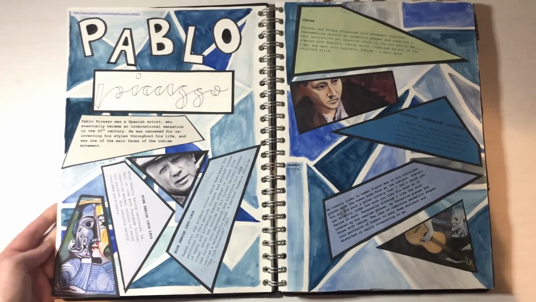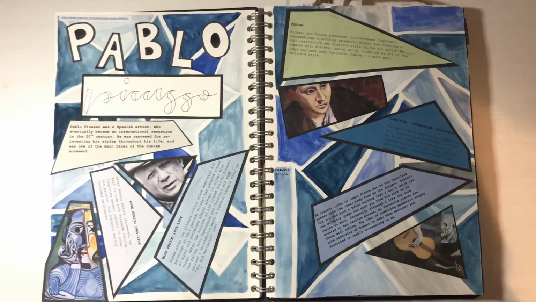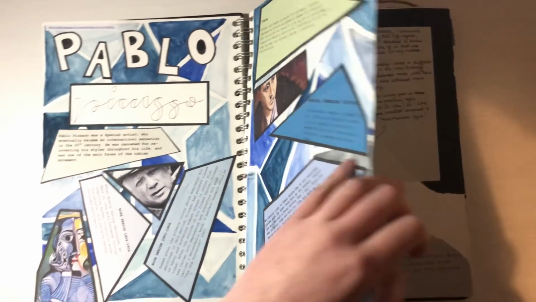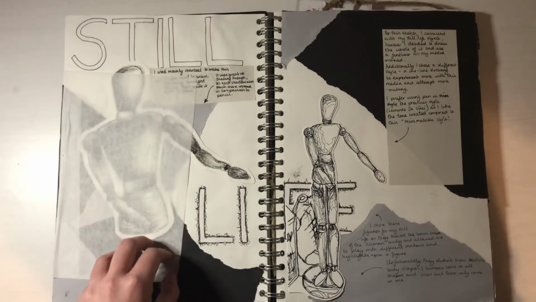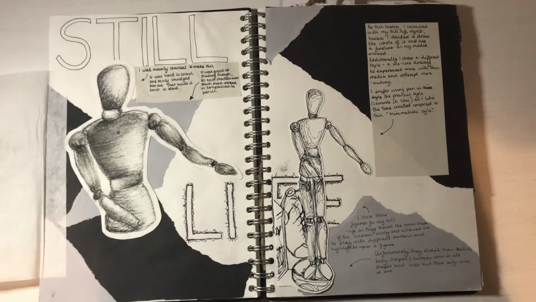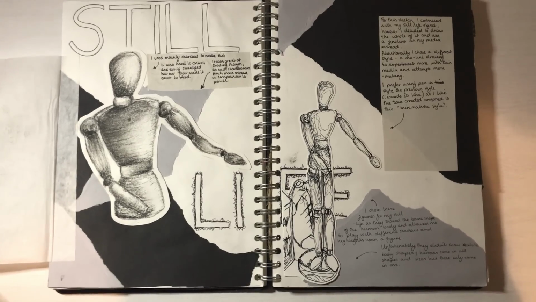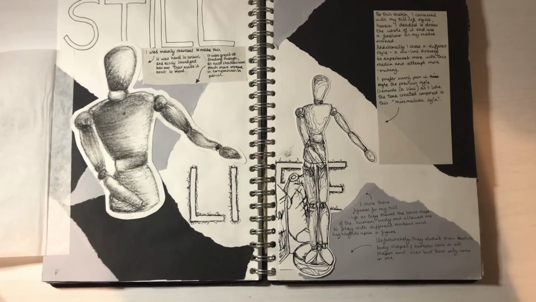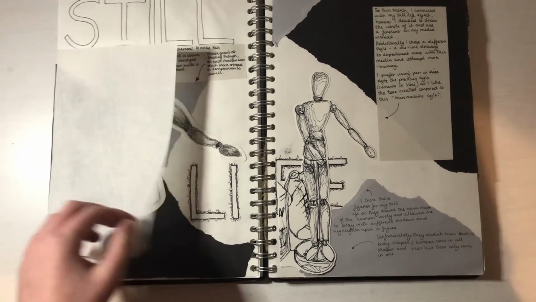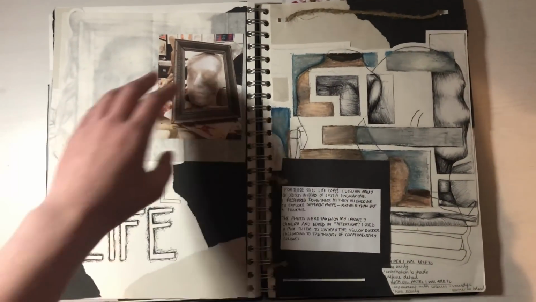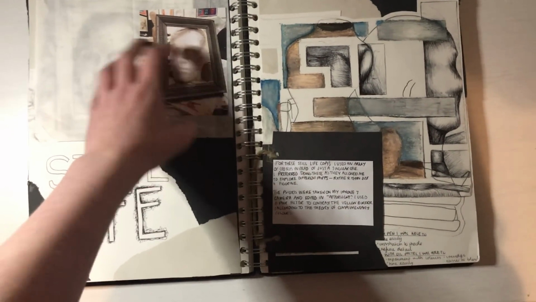Here's my second artist research page. It's Pablo Picasso, and the presentation's edgy but not easy to read. In one art lesson, my teacher made us draw lots and lots of still life things in timed conditions, and it worked out really well. So these next 4 pages are just full of it, and the first 2 just took a couple of seconds.